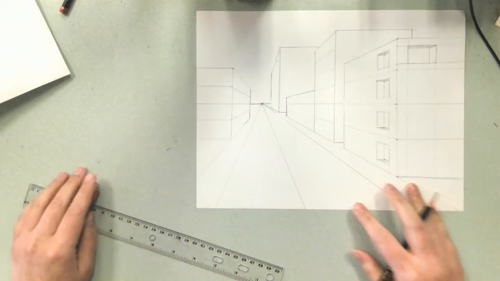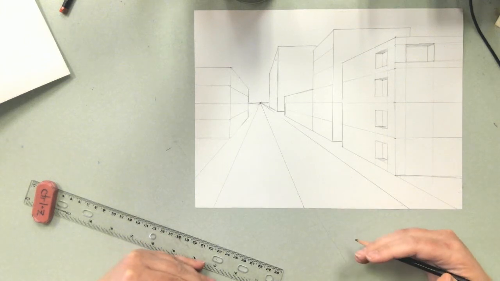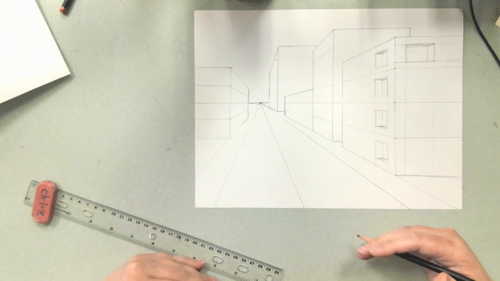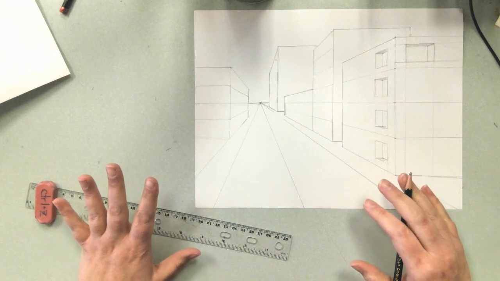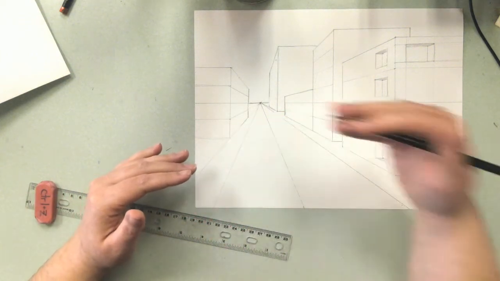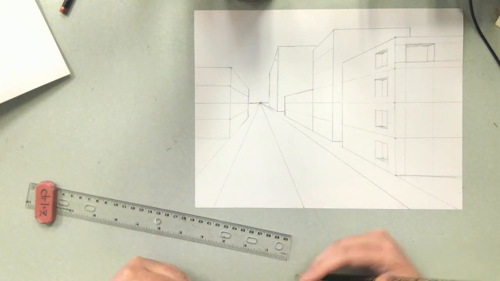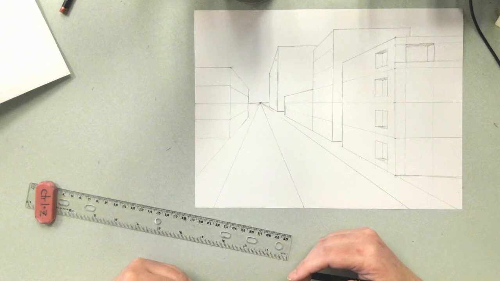Okay, and we have the start of a cityscape. It's starting to look that way. Did it look that way at the beginning? No, it did not. And that's okay. You have to build it up. You add more and more detail, and that's what sells this. That's what makes this work, is adding those additional details as you go.